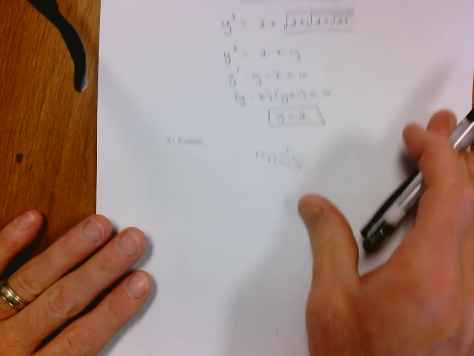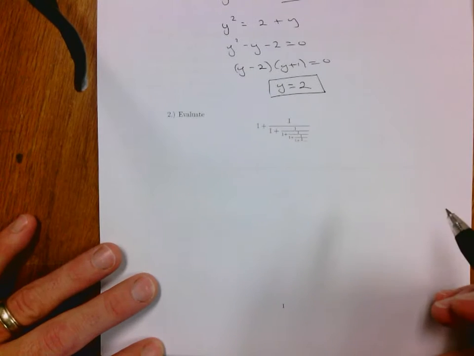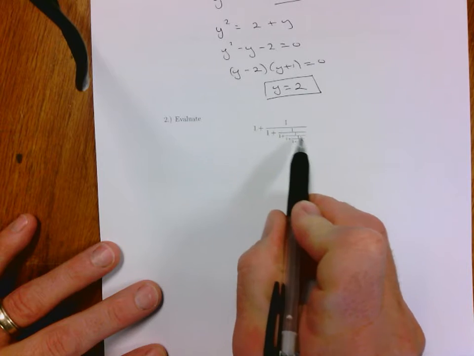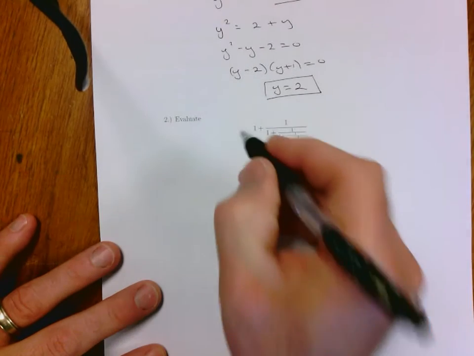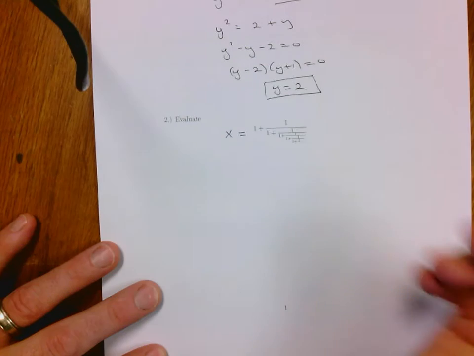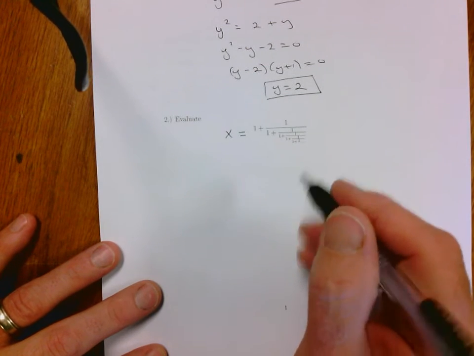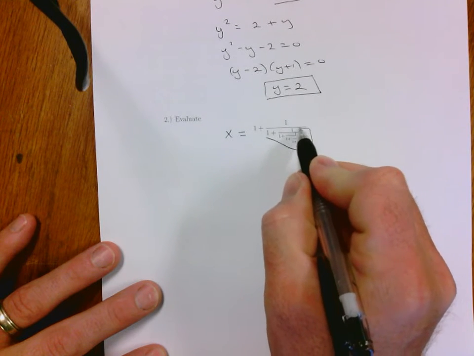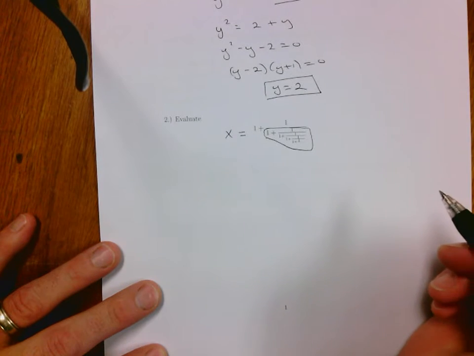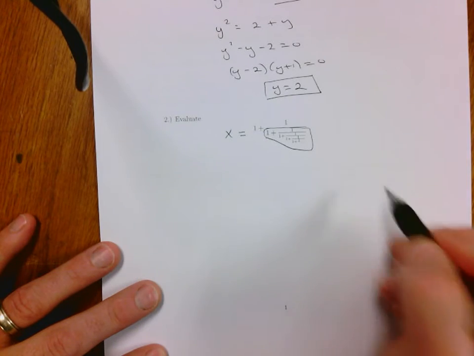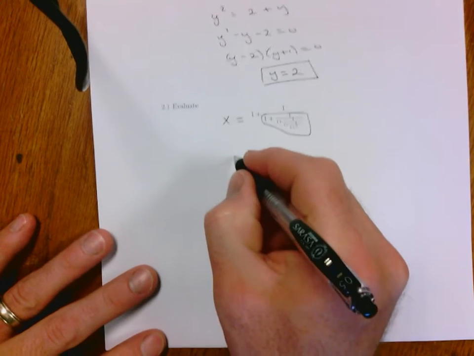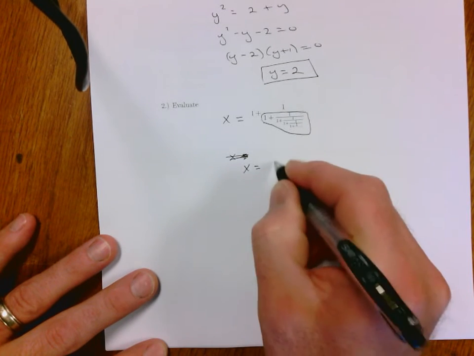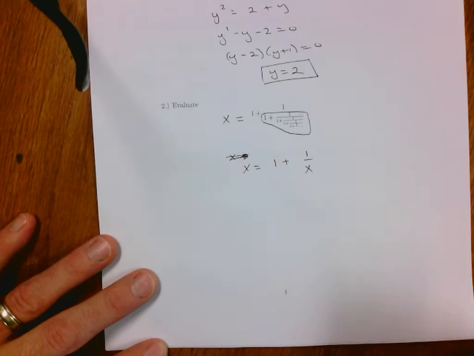Okay. Next one is essentially the same exact thing. If you notice, you have this continued fraction, so it just continues to go down in the same pattern forever. So once again, you just set it equal to some variable, and this time I'm going to say x. Now the key to doing this one is knowing that this right here is x itself, because it continues forever. So we simply rewrite this as x is equal to 1 plus 1 all over x.